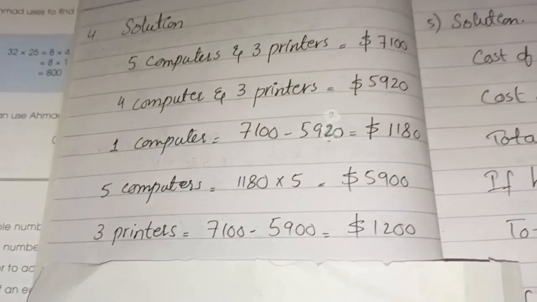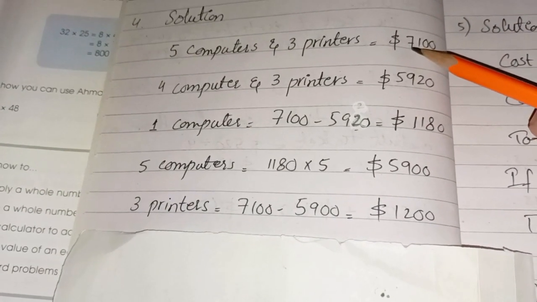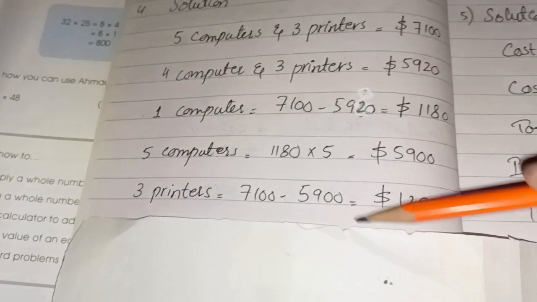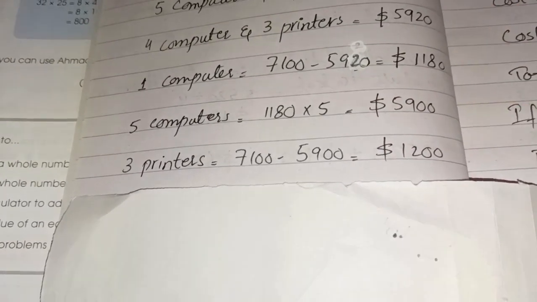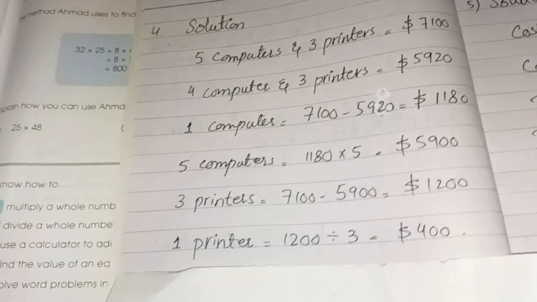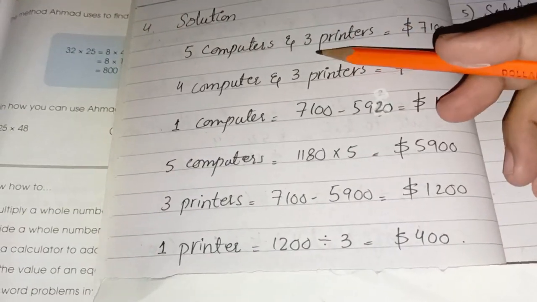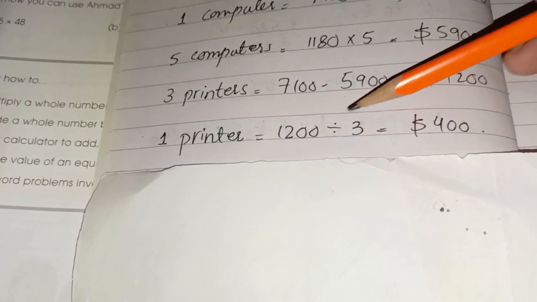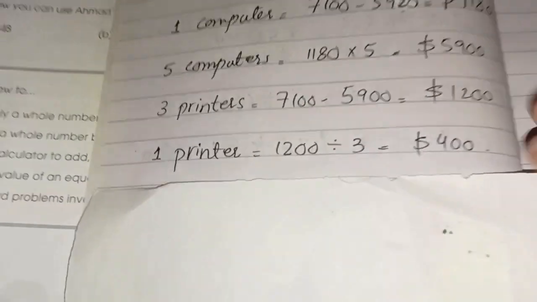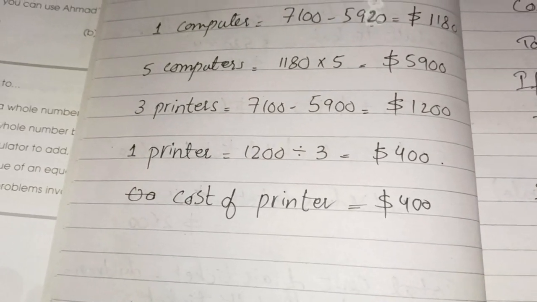5,900 minus the amount of 7,100 for the printers gives us 1,200 as the remaining amount. And we have to find the amount of one printer. We have a total of 3 printers, so 1,200 divided by 3 is 400. The cost of one printer is $400.